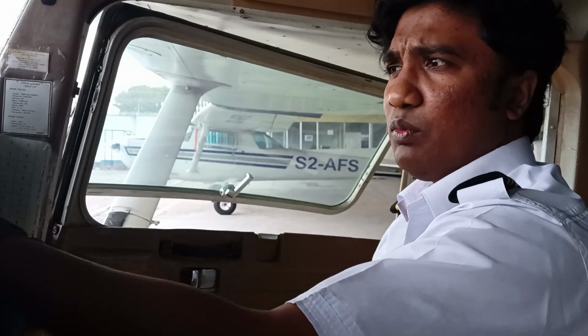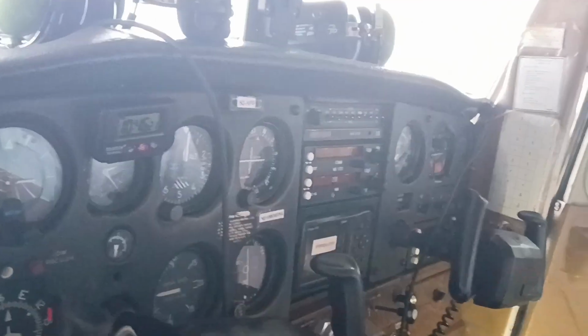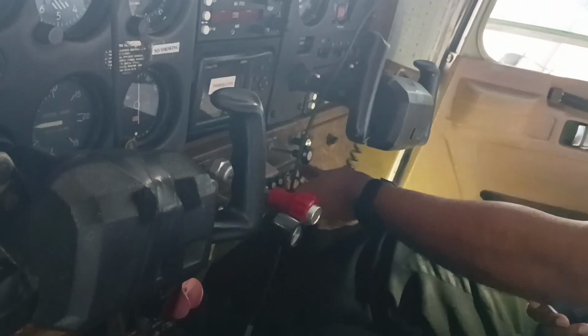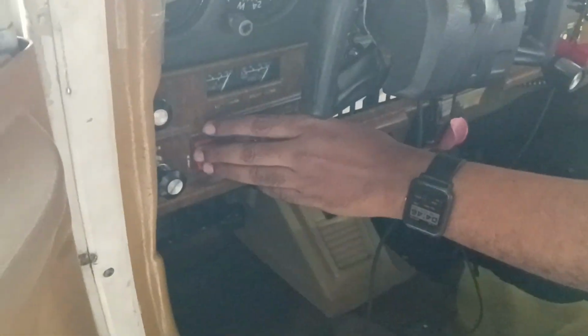When you are switching off, this is the switching off option. Then you go for the Bendix master off, then the master. This was basically for the basic students who are going through flights, and this would be the radio and audio control panel controlling.